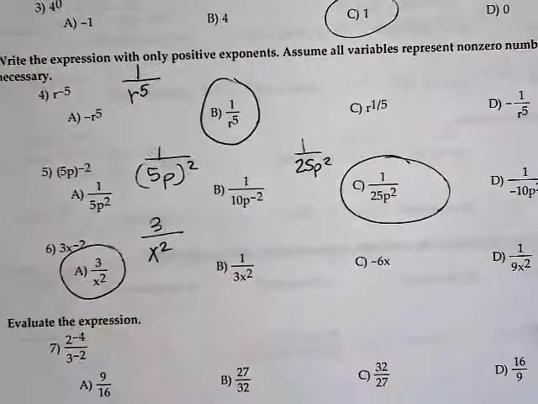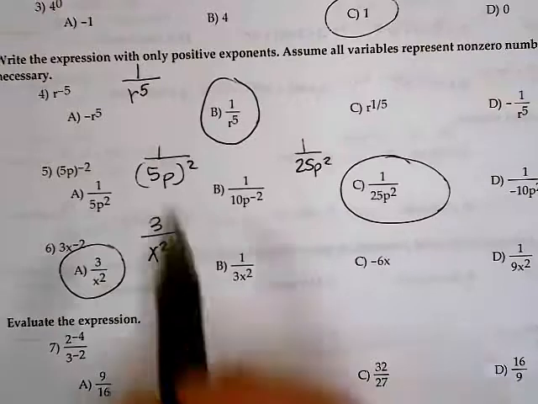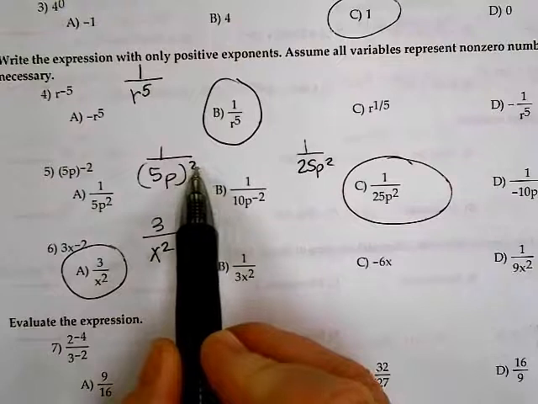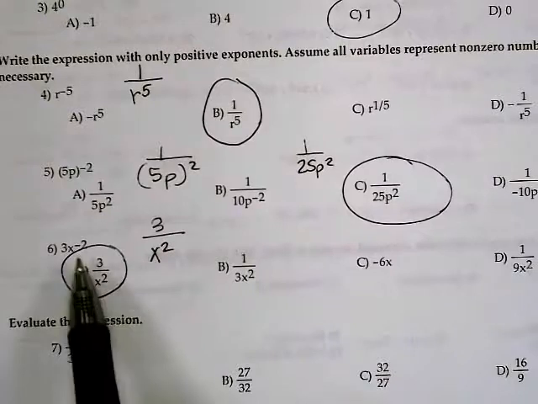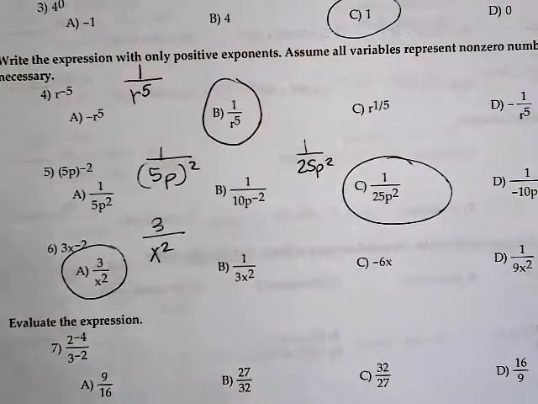Do you have questions on those? Okay, Lexi, which one? 5 and 6. How'd you get 25? That 2 on the outside of the parentheses applies to both the 5 and the p because it's on the outside of the parentheses. However, in the other problem, it only is attached to the x. It's not in parentheses, so it doesn't apply to the 3, only to the x. So it's placement of parentheses.